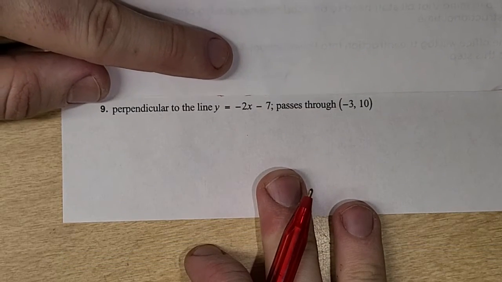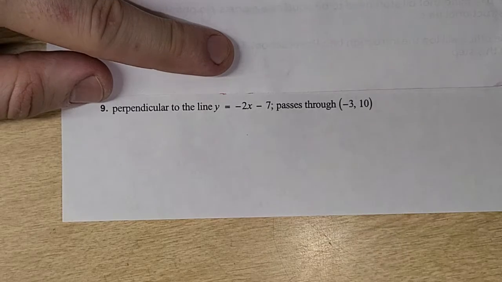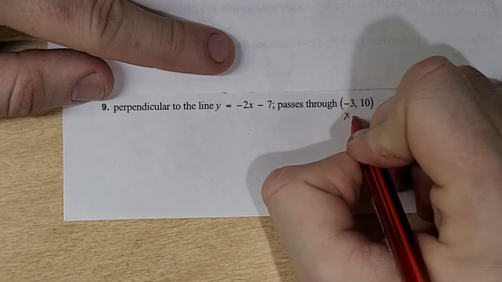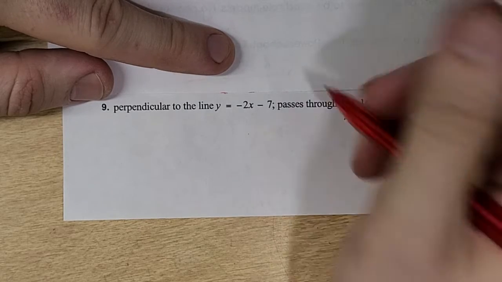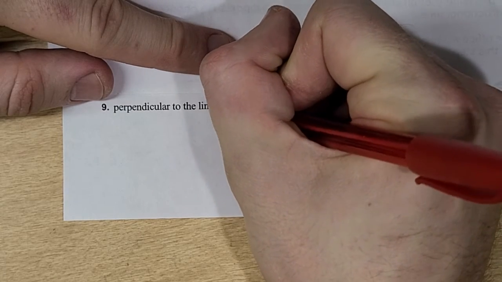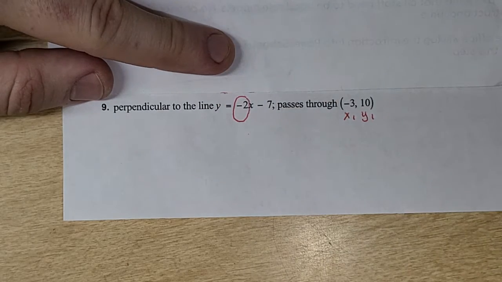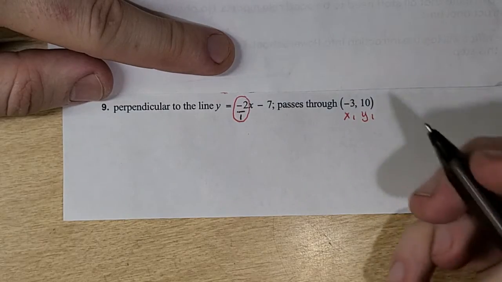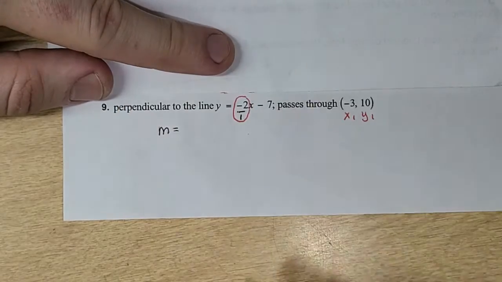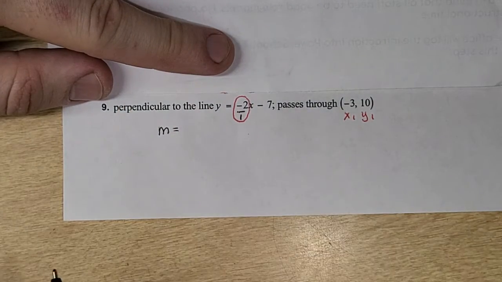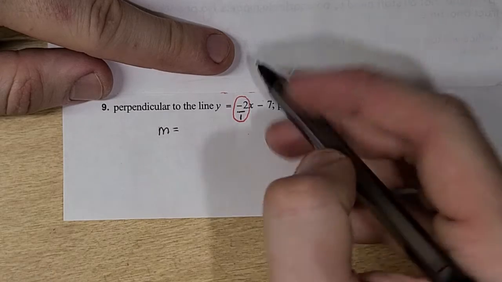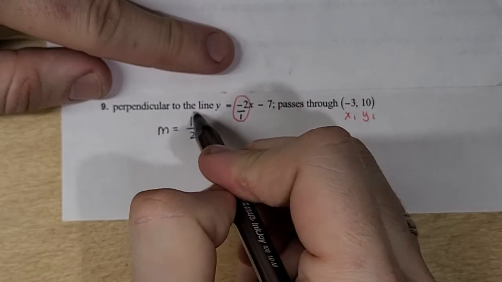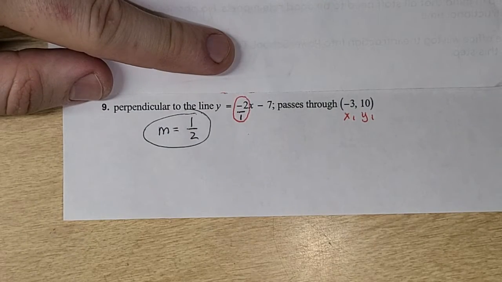All right, last one in this section. Number 9 talks about being perpendicular, and then it gives me my point, so x1, y1. Perpendicular. Now currently the slope of this line is -2, or if we wanted to get more specific, -2/1. So my new slope, instead of a negative, is going to be a positive. And then instead of 2/1, it is going to be 1/2. So my new slope, that opposite reciprocal, is right there.